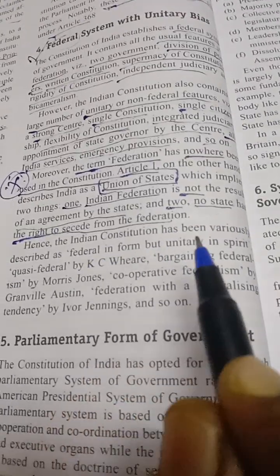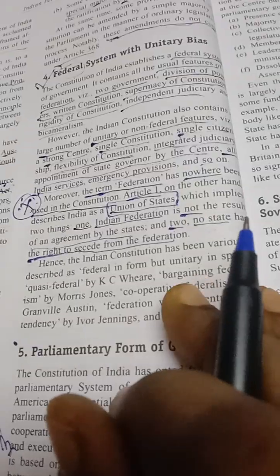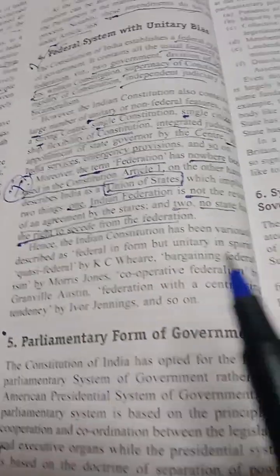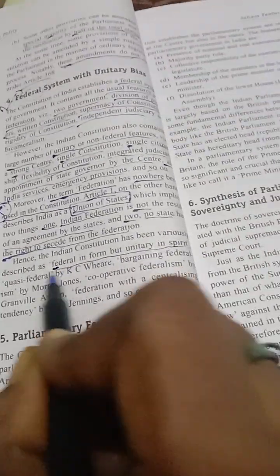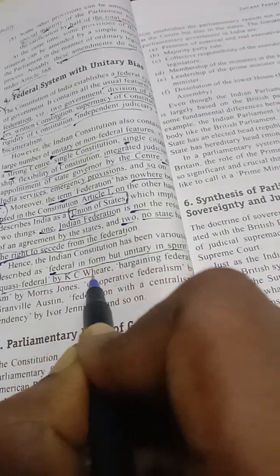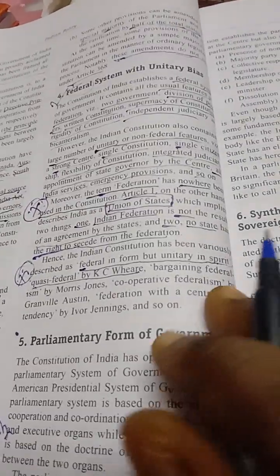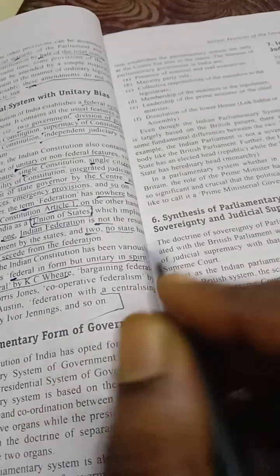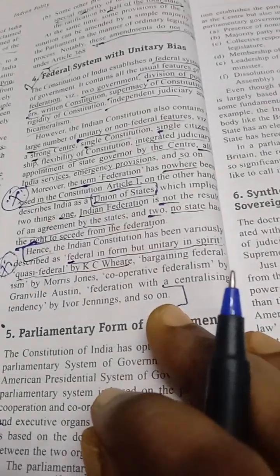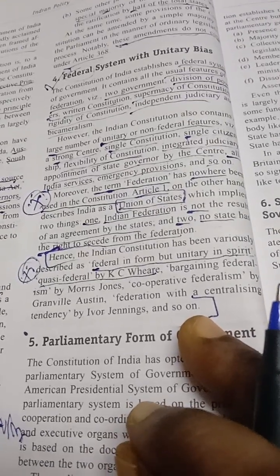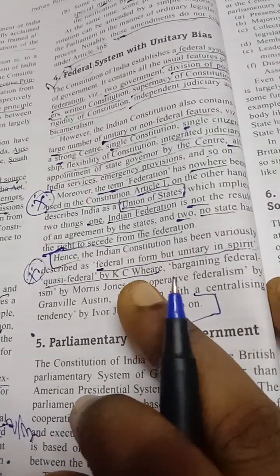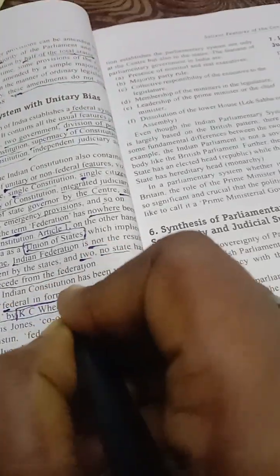Next, hence the Indian Constitution has been variously described as federal in form but unitary in spirit. Quasi-federal by K.C. Wheare. K.C. Wheare said the constitution is quasi-federal, that is, semi-federal. This paragraph is very important because many great people have commented on this federal system of government.